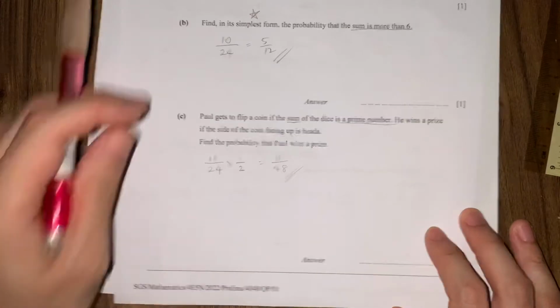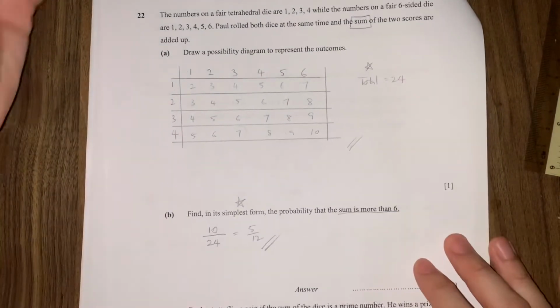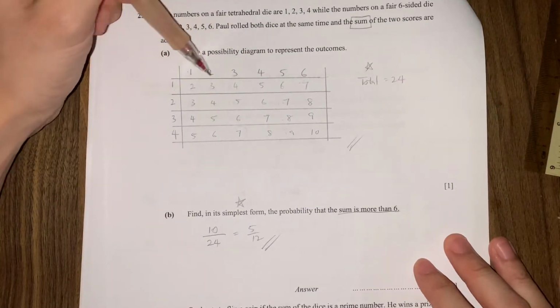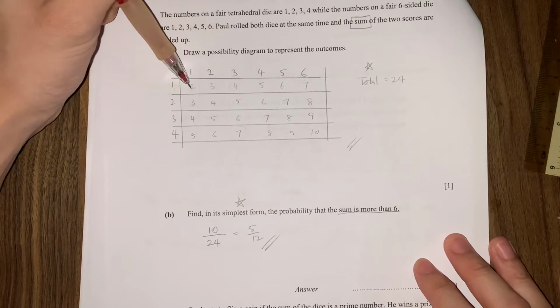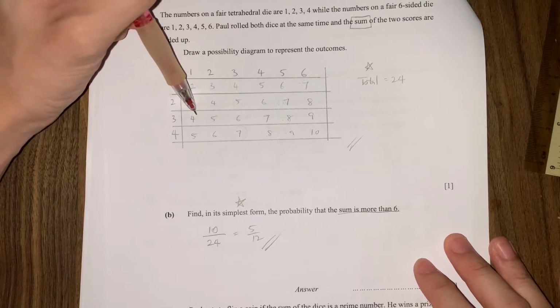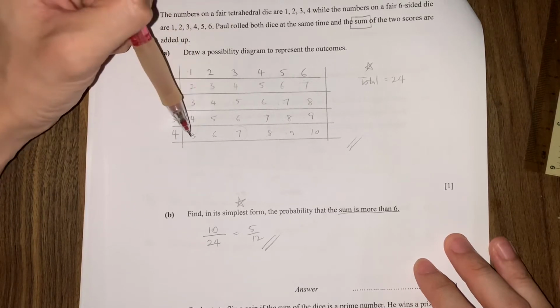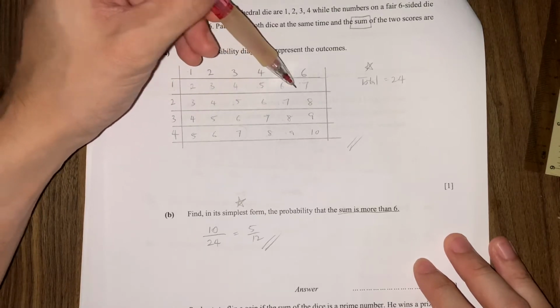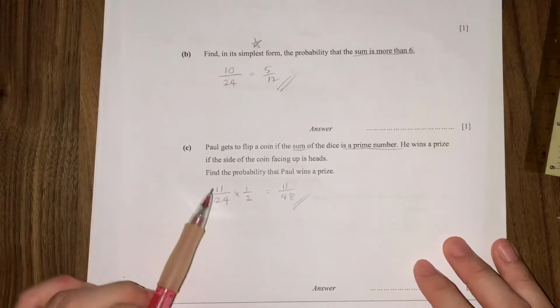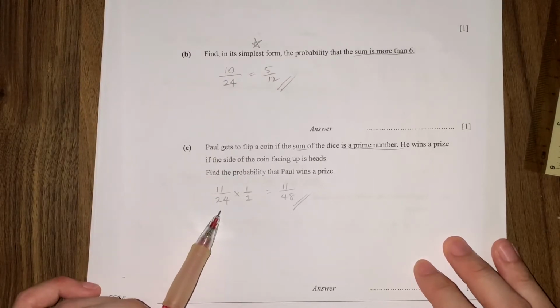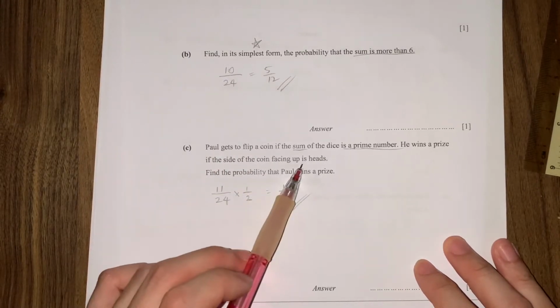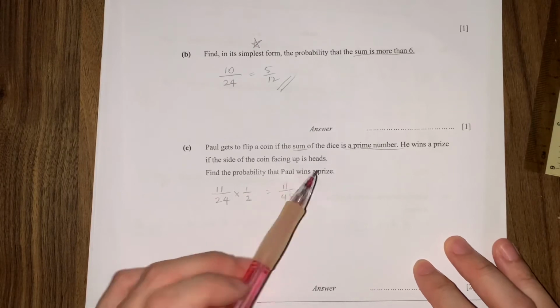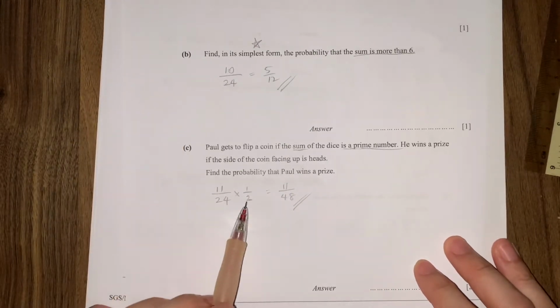Okay. After that, you flip a coin if the sum is a prime number. So how many prime numbers are there? I do it slanted, so it's easier. 2 is a prime number, yes. 1, 2, 3, 4 is not. So 1, 2, 3, 4, 5, 6, 7, 8, 9, 10, 11. So there are 11 prime numbers. That's why it's 11 over 24. So when you flip a coin, heads up, then you win the prize. The coin is just 50-50, right? So it's times half. That's the answer.